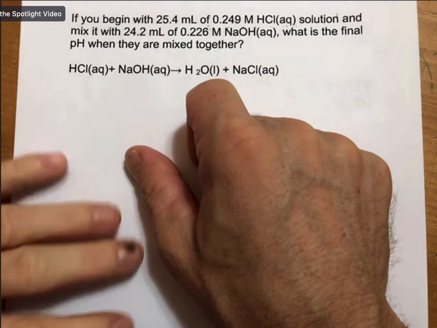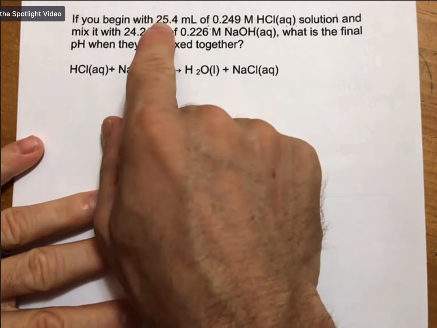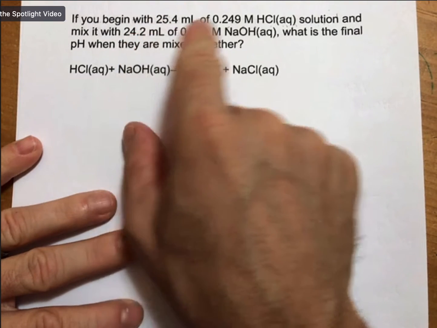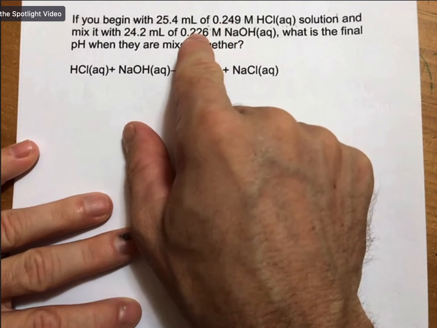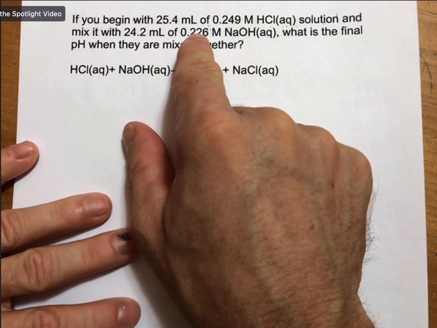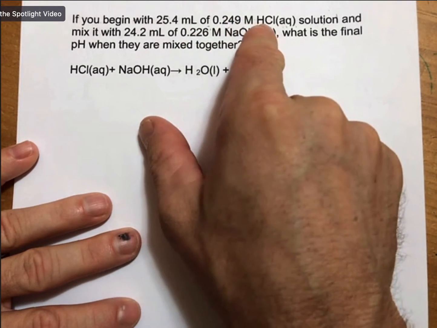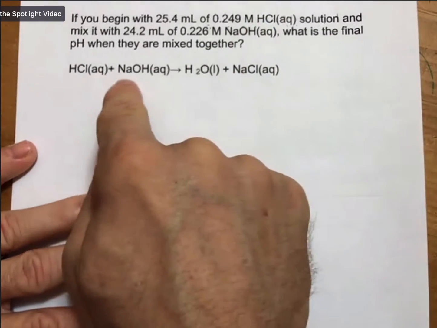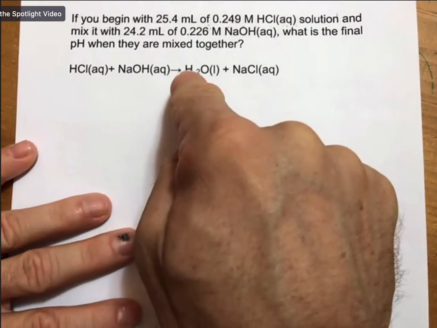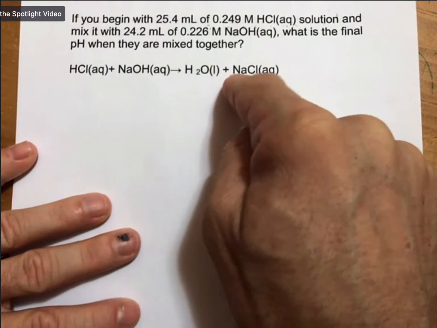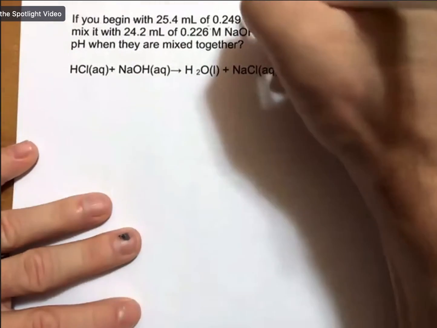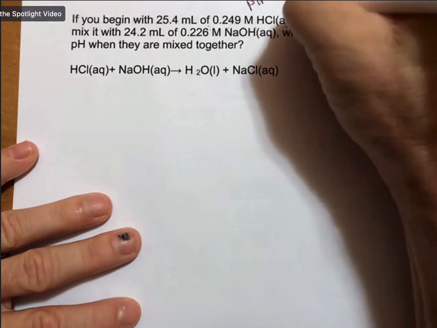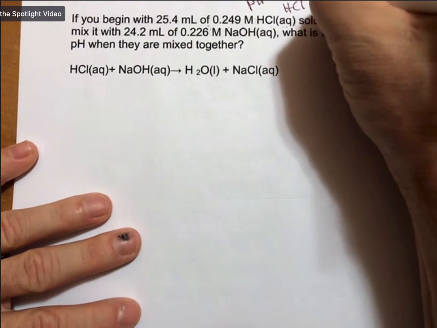I will tell you, just looking at this problem, I have more milliliters of my HCl, and I have a higher concentration of my HCl. That means I will have more moles of my HCl. And because it's 1 to 1 to 1 to 1 stoichiometry, that means that just looking at the numbers, the pH will be less than 7, and HCl will be in excess.